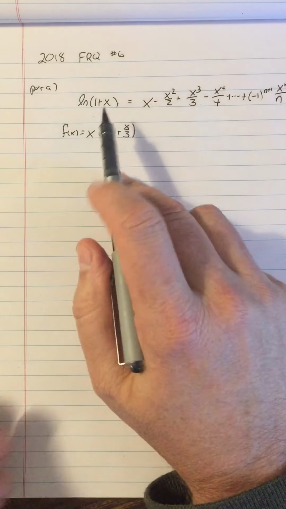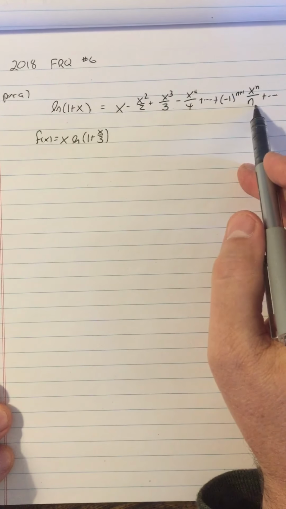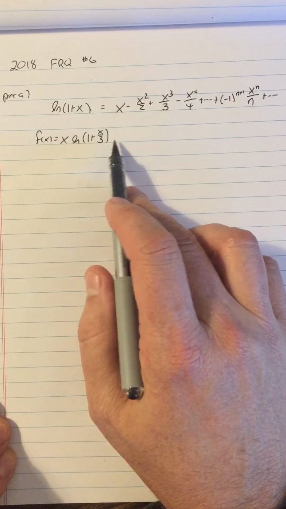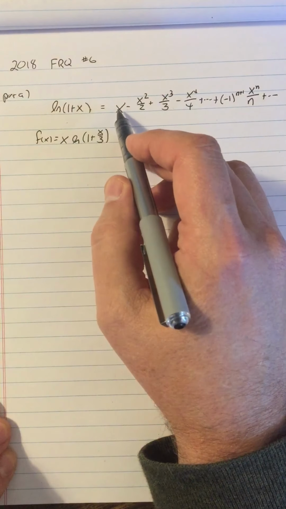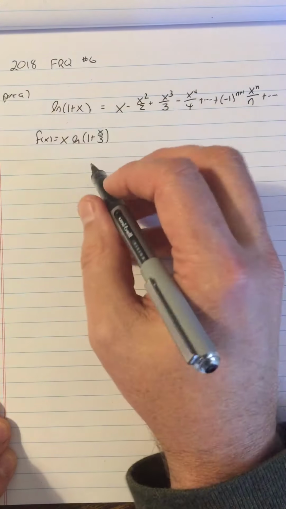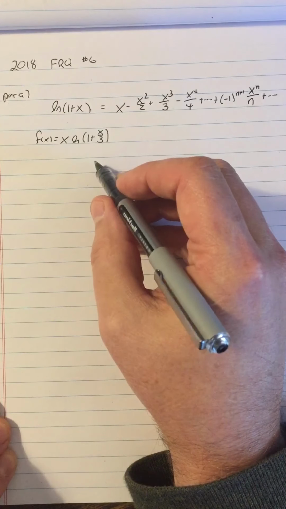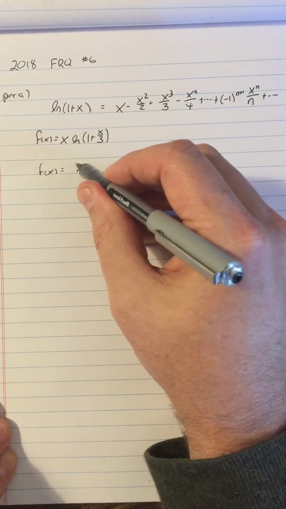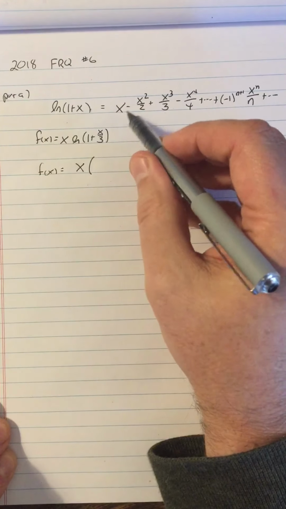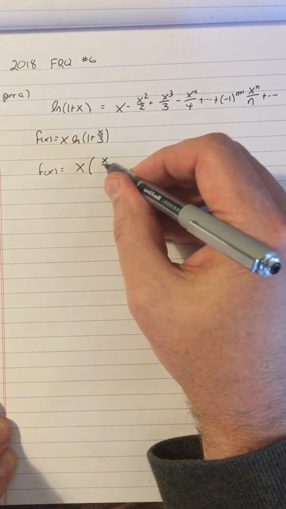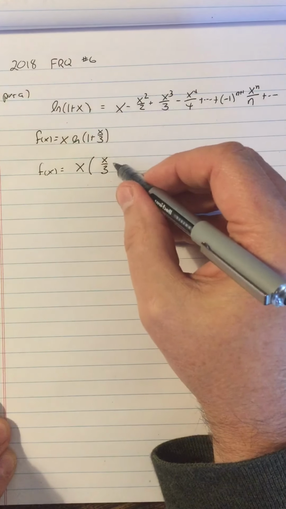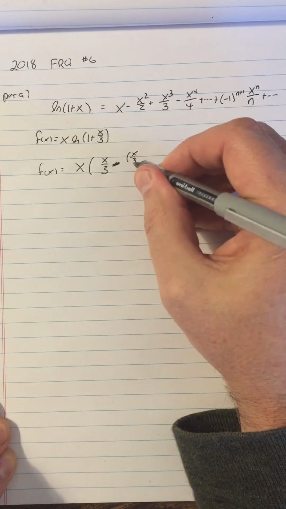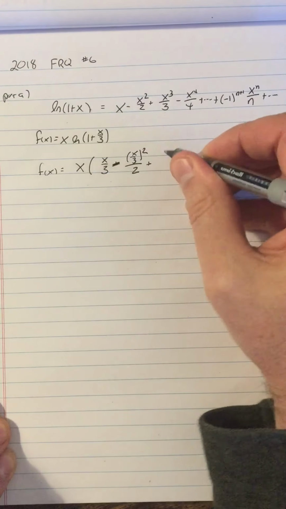All right, so here's the series that they gave you. If we want x ln of 1 plus x over 3, we're just going to replace all the x's with x over 3's, and we need to get 4 terms. So let's just put here f of x equals, and we'll just put the x out here, x times, and then we'll just replace x with x over 3. That means this is a minus, x squared we're going to replace with x over 3 squared, over 2, and then the x cubed.